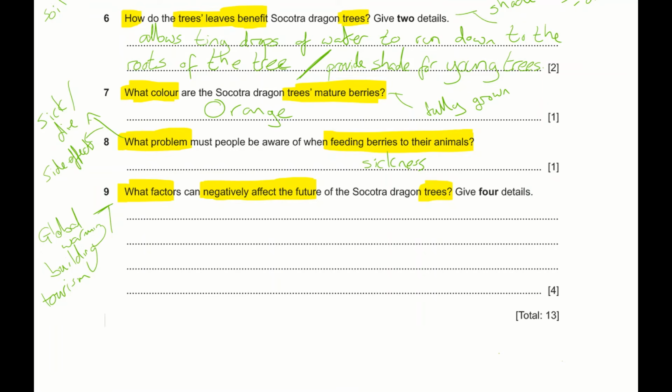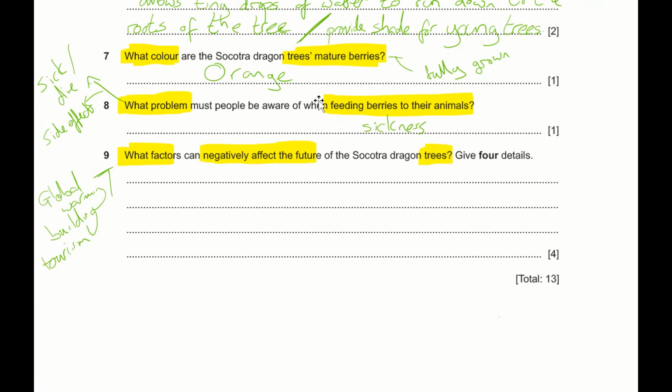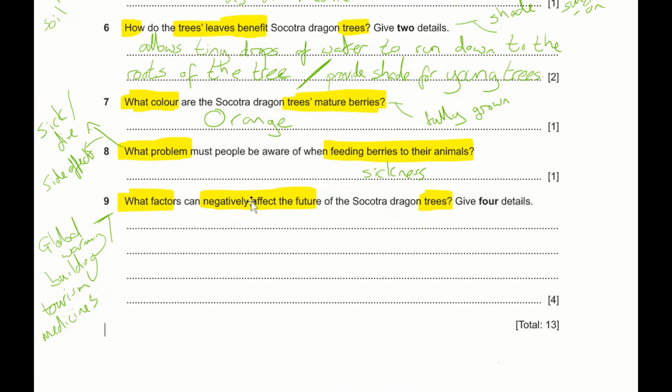Maybe the increased demand of medicine, because when we go back to one of the questions, the substance is usually used as a medicine, so maybe there's been an increase in demand of the medicine. Let's write medicines there, just some notes to get myself ready. Okay, so let's go to the top and have a look.